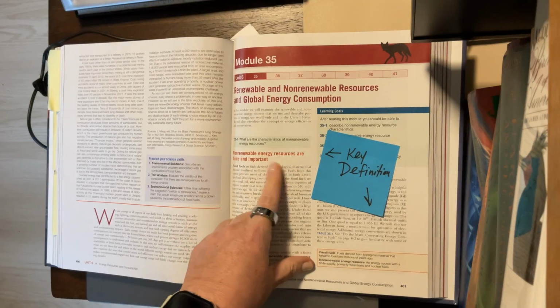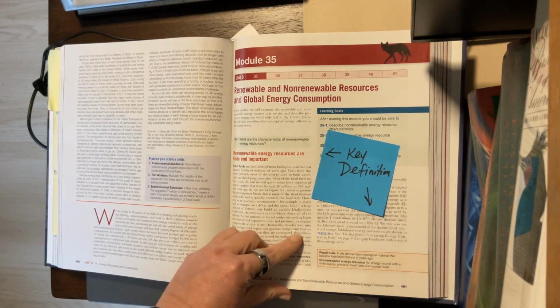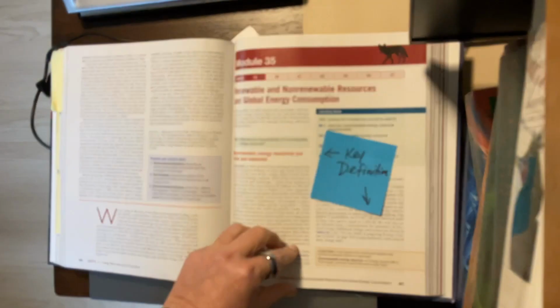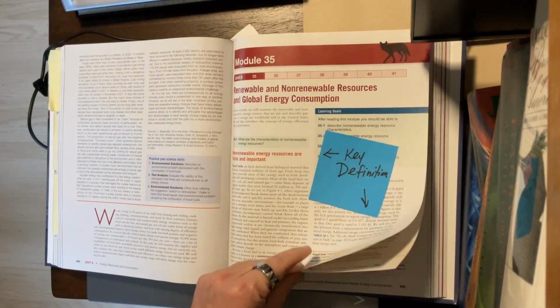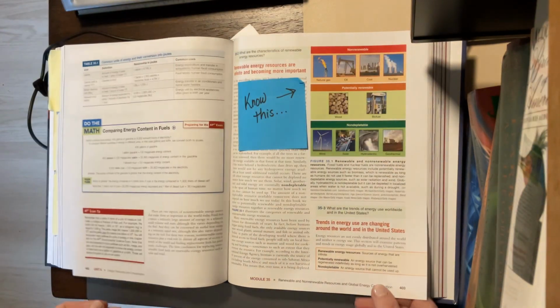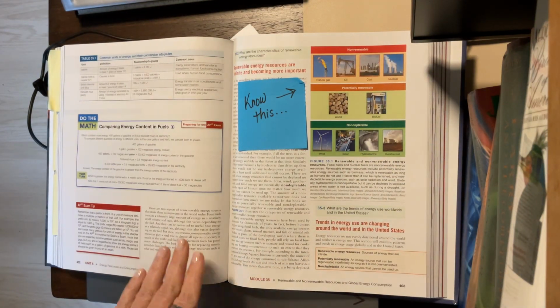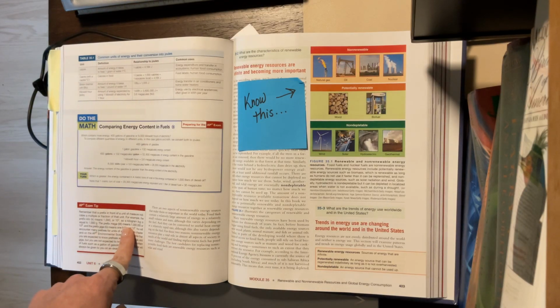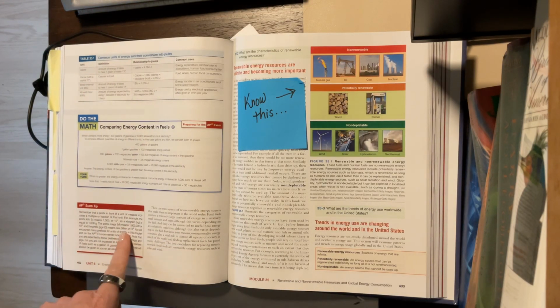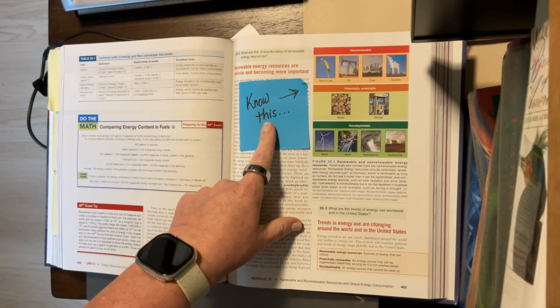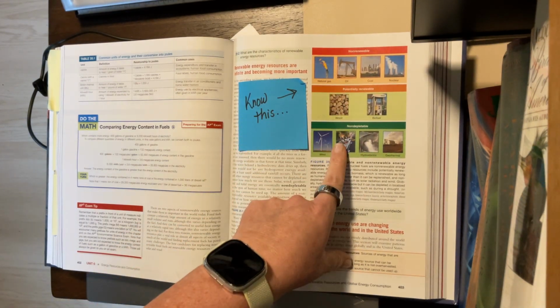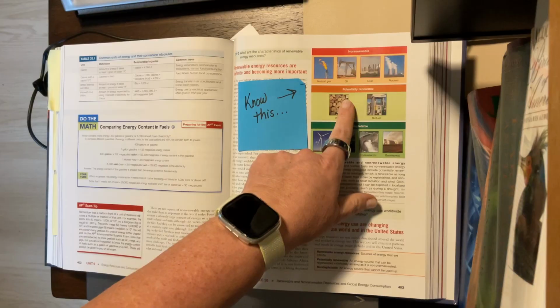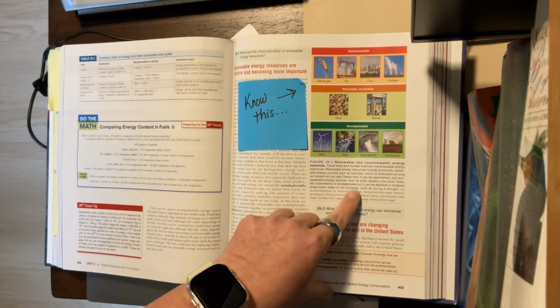So make sure you understand the key definitions of both renewable and non-renewable resources. You should also understand the term fossil fuels, which I'm sure you're probably already familiar with. And then I just wanted to point out to remember these exam tips that they give you. That's also something that's really important. Understanding the different types of renewable resources. So there's non-renewable, potentially renewable, and non-depletable.